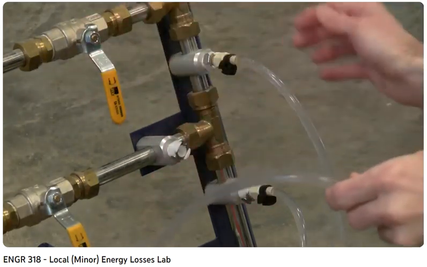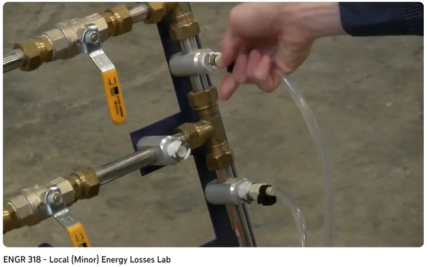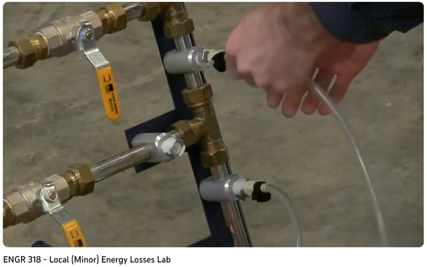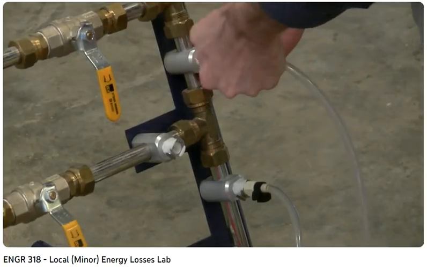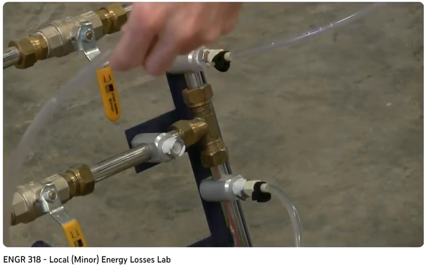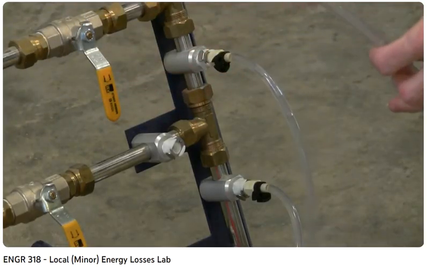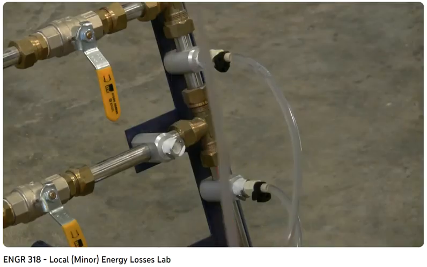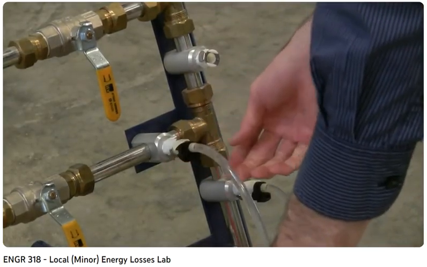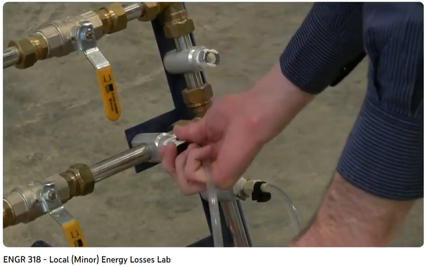These ones are stubborn. I'm not getting much flow through this fitting. Try plugging into a different tap. I don't understand why I'm not getting more flow than I am.